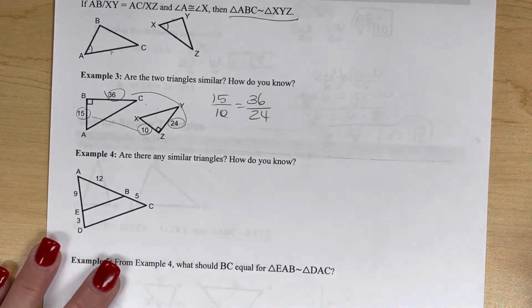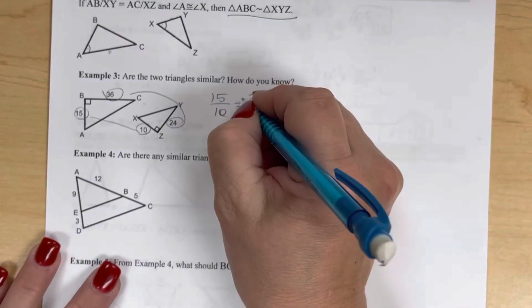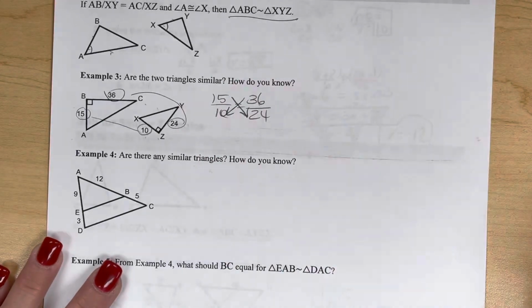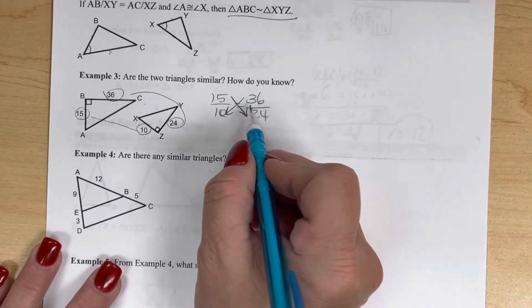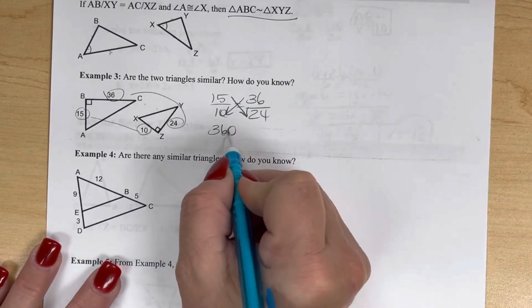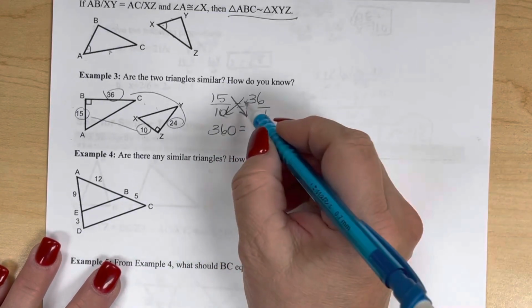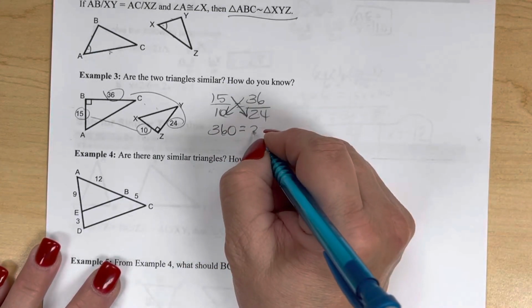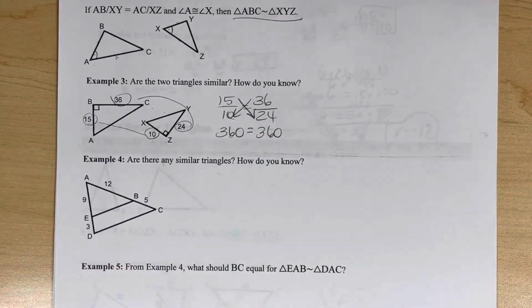Okay, and just like I did in the lesson in 4.10, cross multiply going down and see if you get the same thing. So 36 times 10 is 360, okay? And then 15 times 24 is also 360.